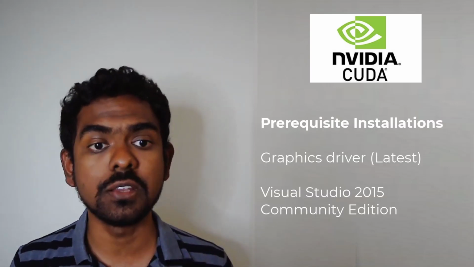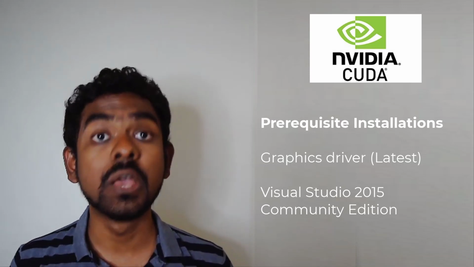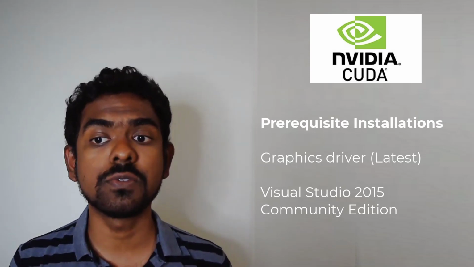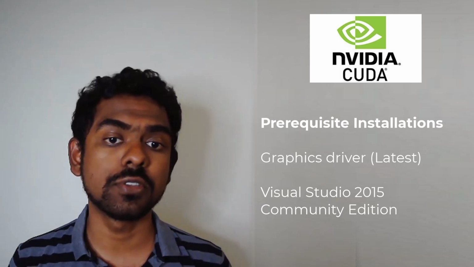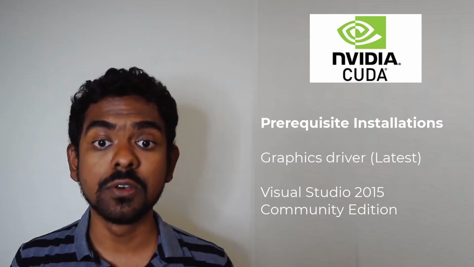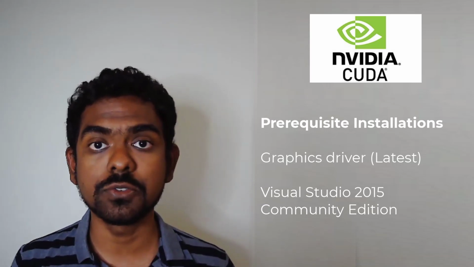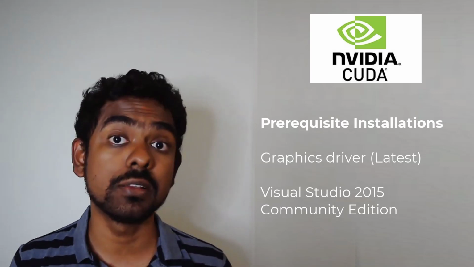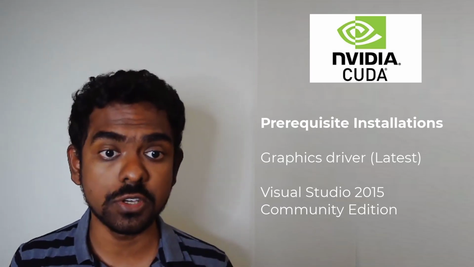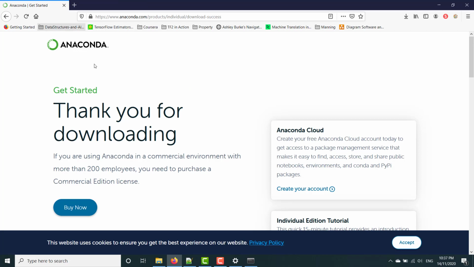Now, before you start your installation, there's a critical check you need to do. Make sure the Visual Studio 2015 version is installed. You can find the Visual Studio 2015 Community Edition and install that. This is a must for CUDA to work properly on Windows because it relies on certain compilers provided by Visual Studio. Now we're going to install CUDA.